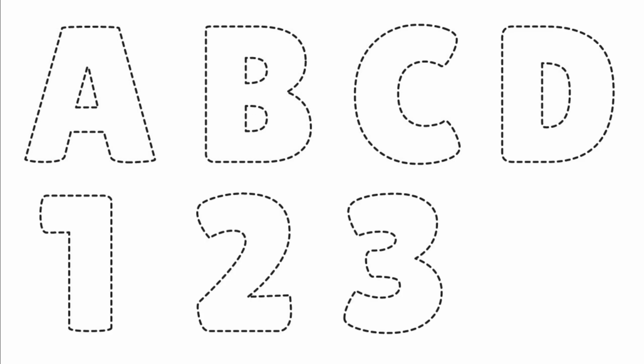A, B, C, D. 1, 2, 3, 4. Let's trace and paint them together.